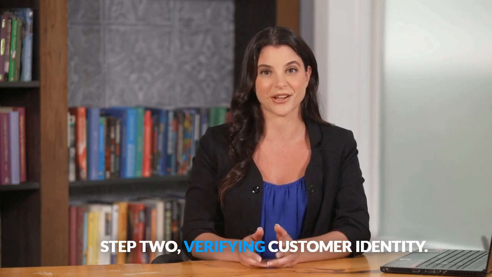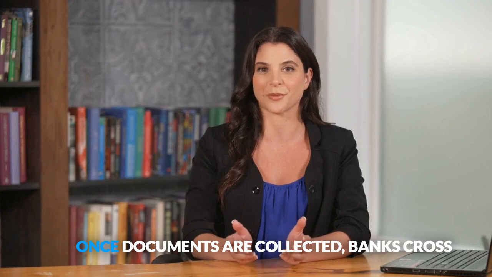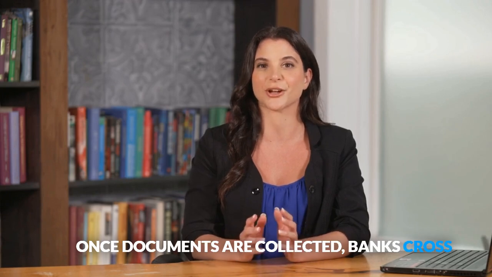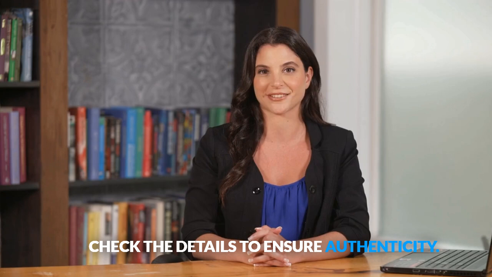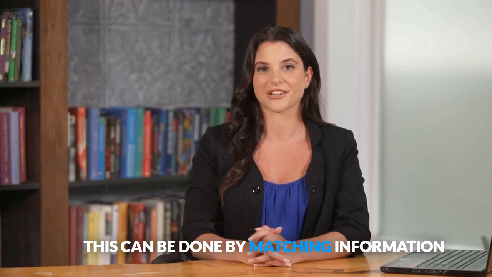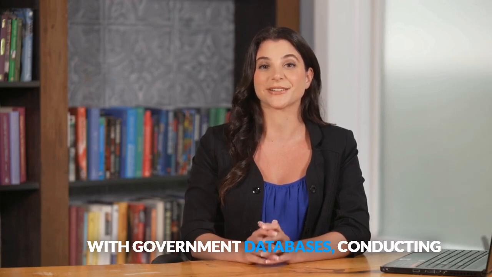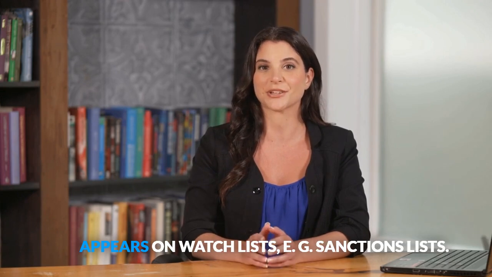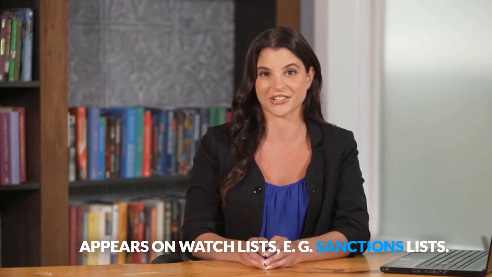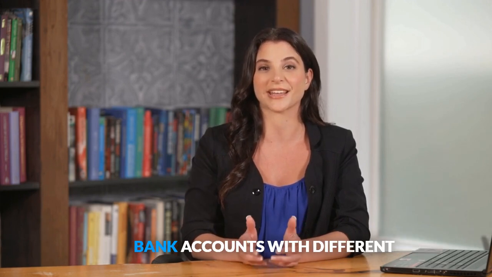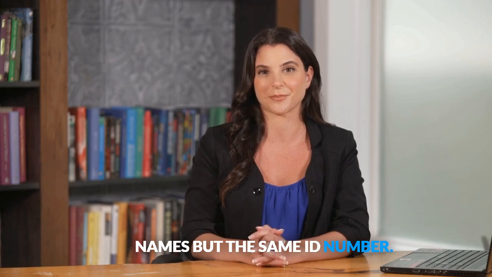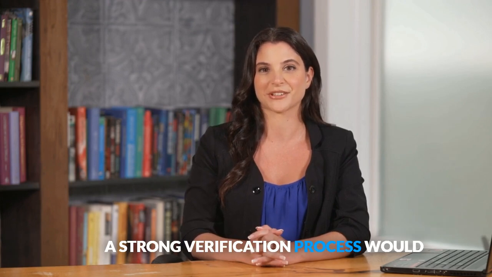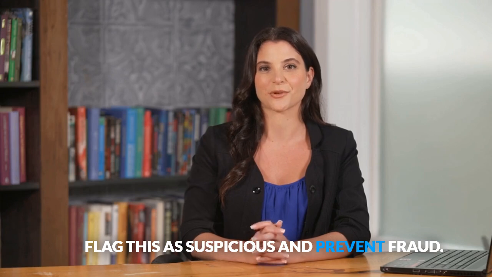Step 2. Verifying customer identity. Once documents are collected, banks cross-check the details to ensure authenticity. This can be done by matching information with government databases, conducting biometric verification, fingerprint, facial recognition, checking if the customer appears on watch lists, e.g., sanctions lists. Example: imagine someone tries to open multiple bank accounts with different names but the same ID number. A strong verification process would flag this as suspicious and prevent fraud.